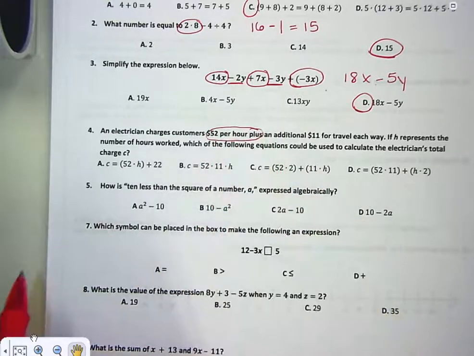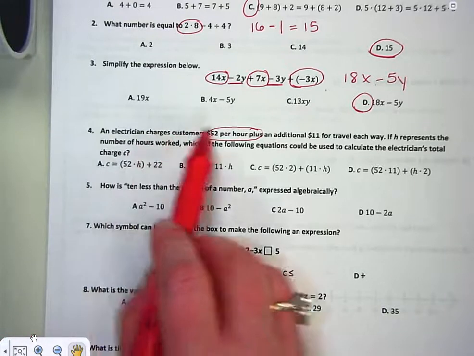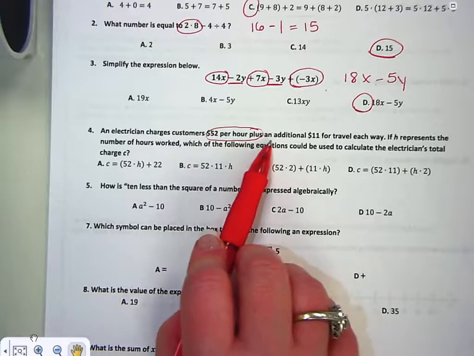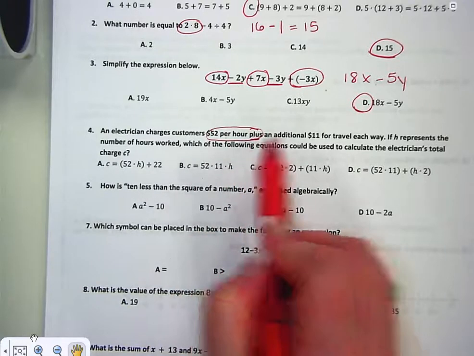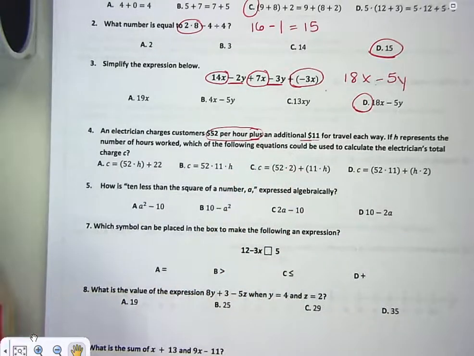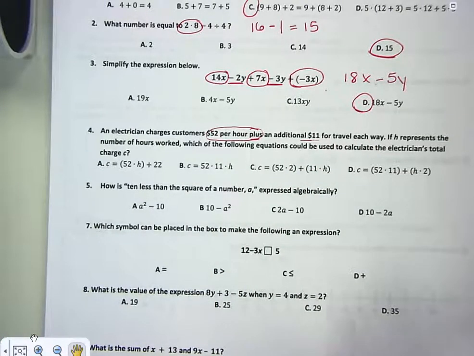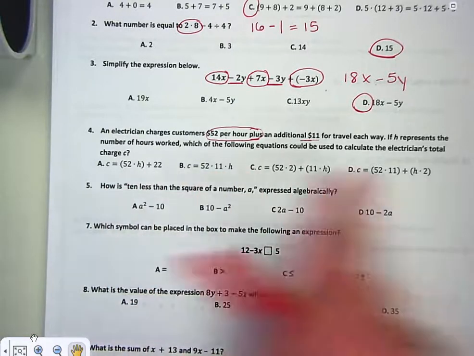Per means to do what? Multiply. Plus an additional $11 each way. How many ways are there to someone's house? You have to charge them $11 going to the house and $11 coming back. So which one represents this?